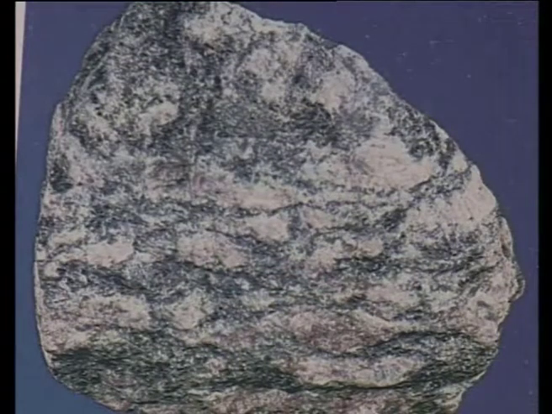Gneiss or gneissic layer shows alternate light and dark color bands. Normally the light color bands are made of leucocratic minerals like quartz, potash feldspar, plagioclase, etc., and the dark color band is normally made of mica and hornblende.